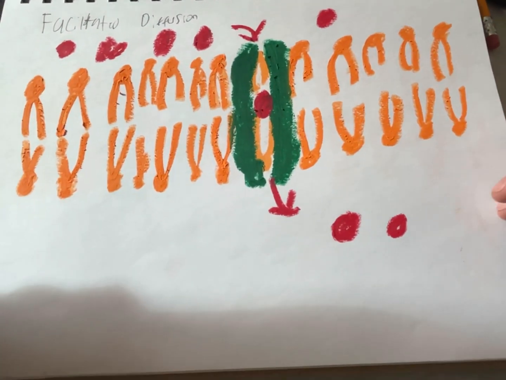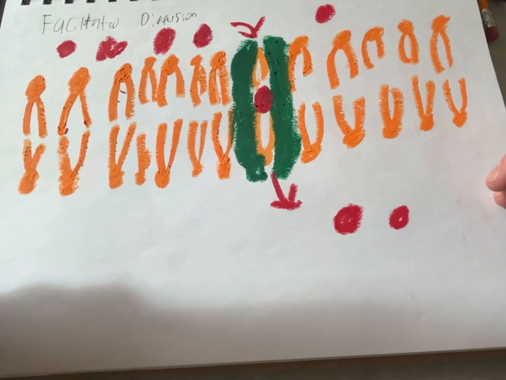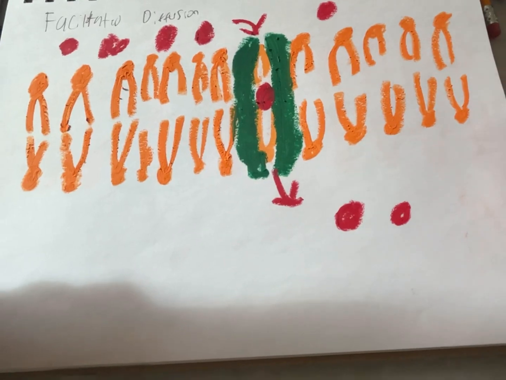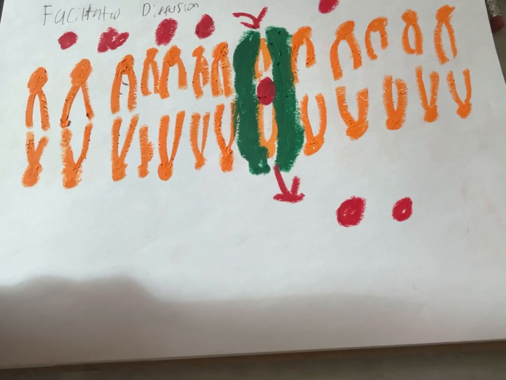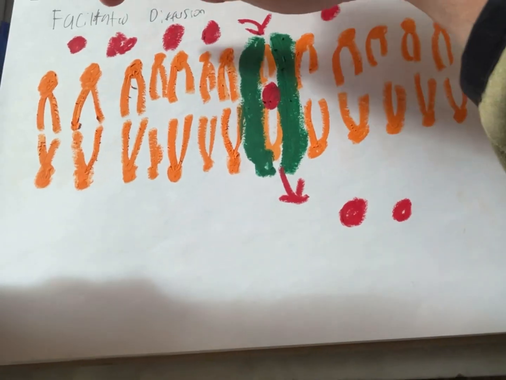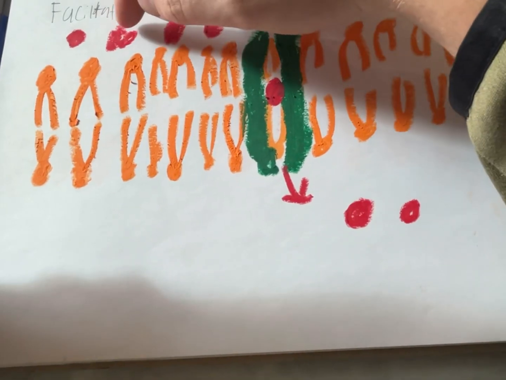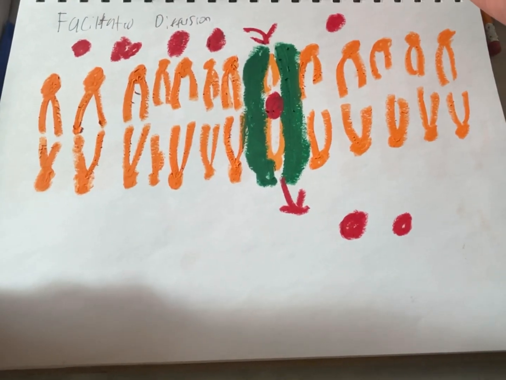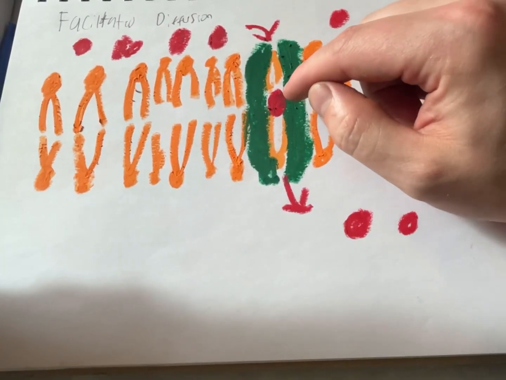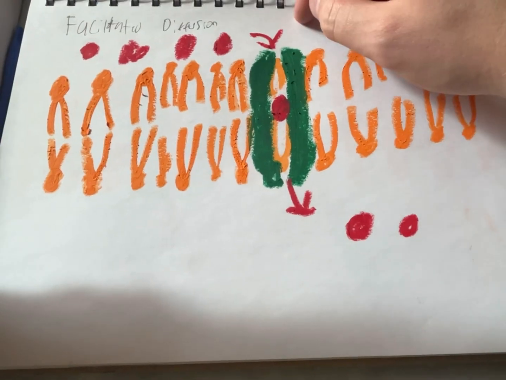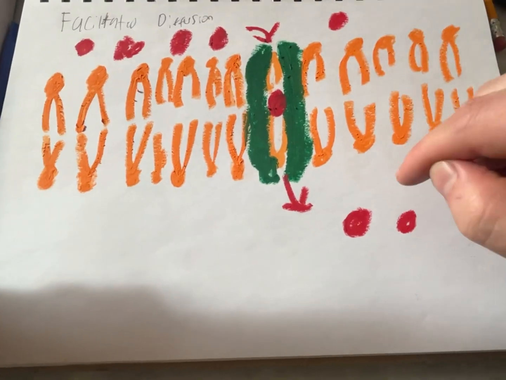So this is facilitated diffusion. This is another example of a passive membrane mechanism, it doesn't require ATP, and what happens is it's basically simple diffusion, but through a membrane protein. The particle or molecule being absorbed goes into the channel protein and goes into the cell, from the ECF, the extracellular fluid, to the intracellular fluid.